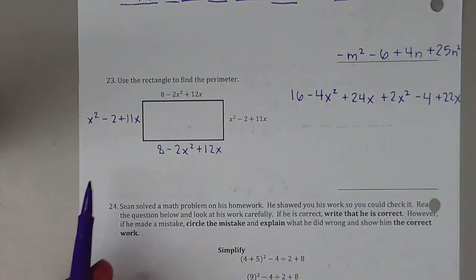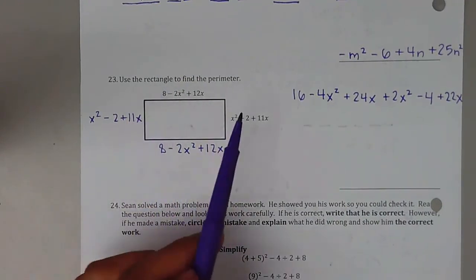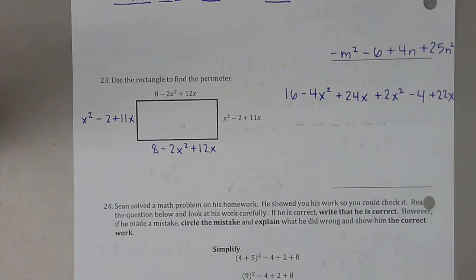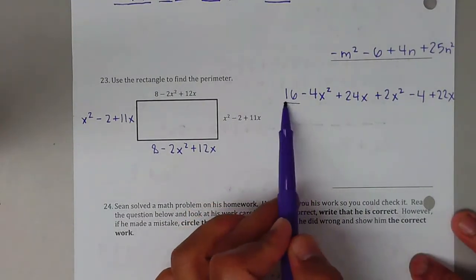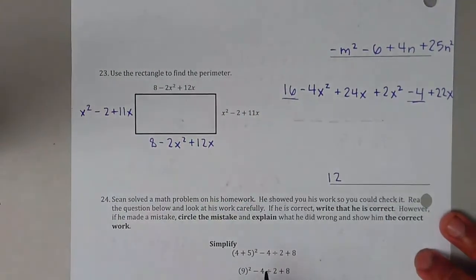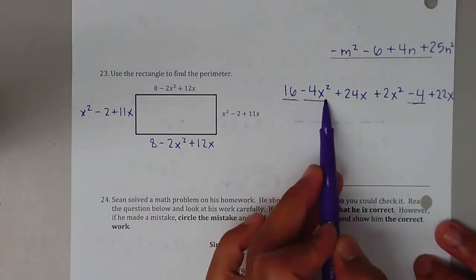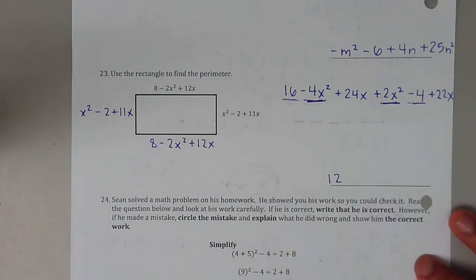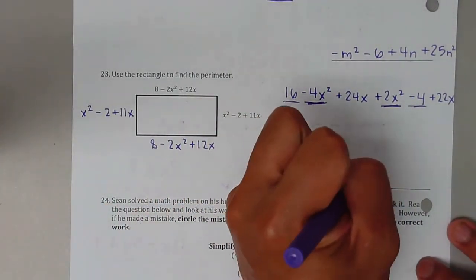All right, so now we added all 4 of these up together, and now it's just a matter of combining like terms. So 16 minus 4, that gives us 12. Negative 4x squared. What's our other like term? 2x squared. That gives us minus 2x squared.